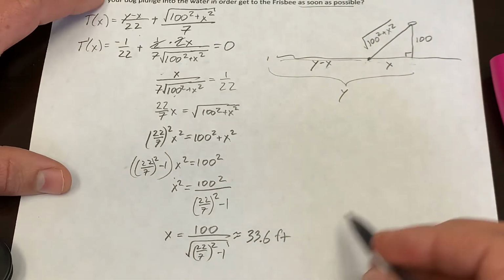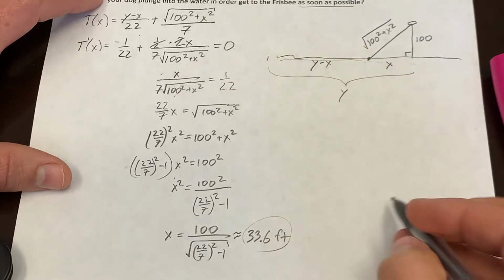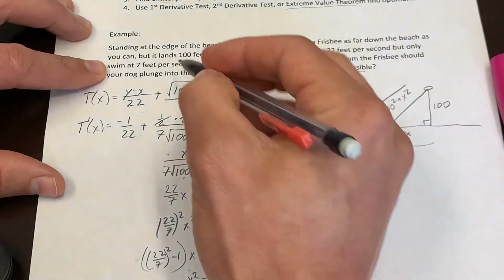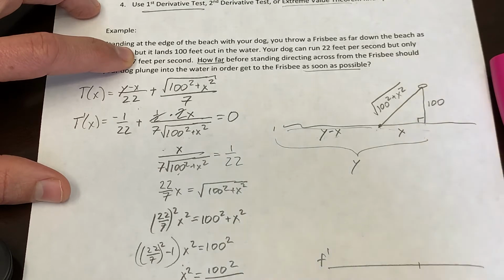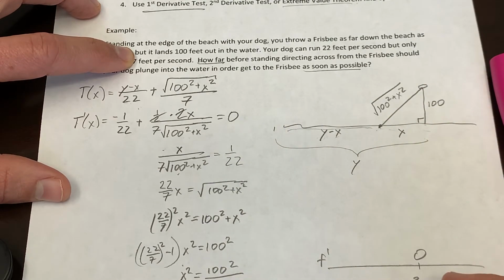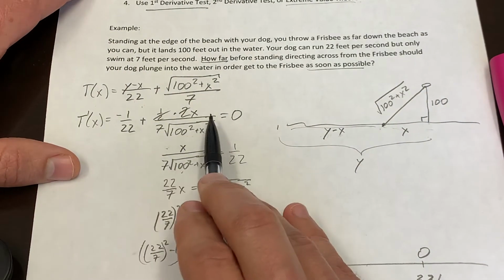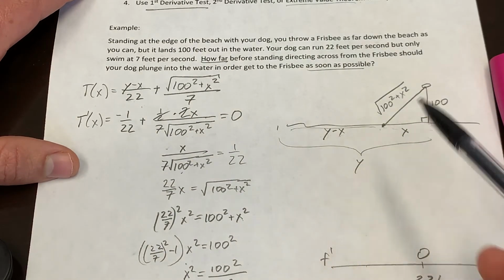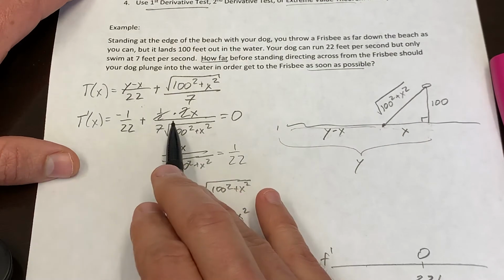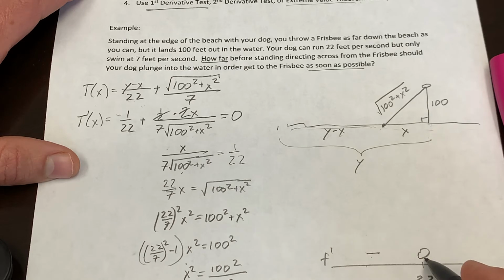That's not so surprising. Now, you might just say common sense tells you that that's a minimum, but if I was really going to be hardcore for the first derivative test, you'd say, okay, f prime, I know the first derivative is 0 at 33.6. What happens less and greater? Well, you could always plug in 0 here. If you plug in 0, and that's basically the dog running there and there, you can see that the derivative is negative 122. So the derivative is negative here, 0 here.